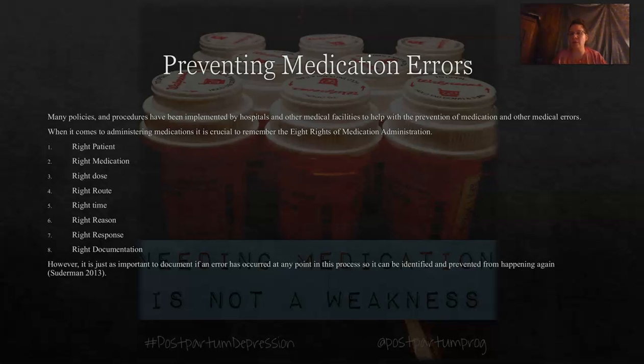We don't want to give somebody with low blood pressure a blood pressure pill resulting in a drop in their blood pressure further. And we want to make sure that the patient has the right response and that we document it accurately. If an error occurs at any point in this process, it is important that we stop, identify the error, and document it so that we can prevent it from happening again.